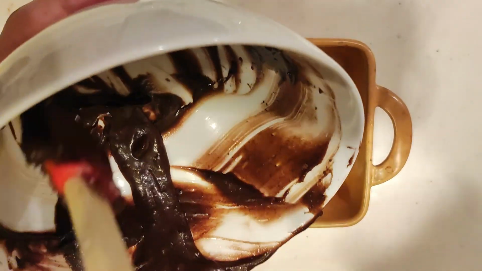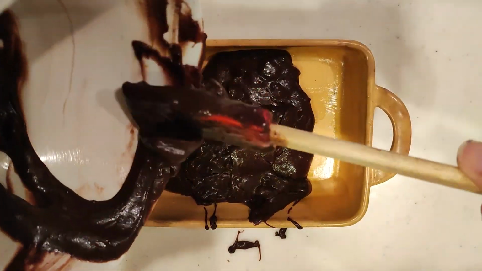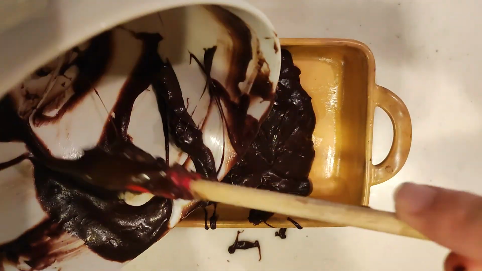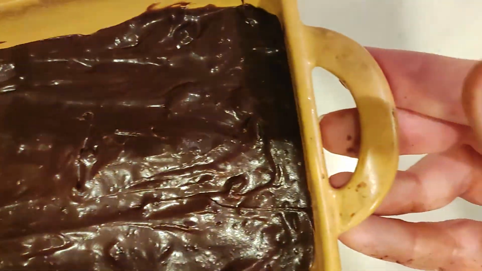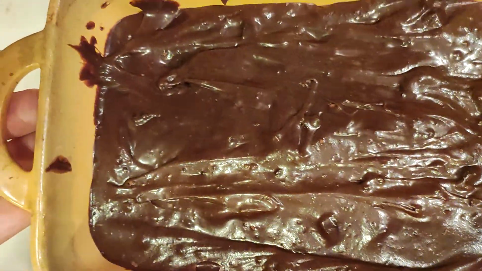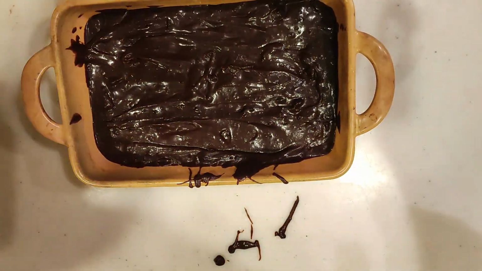There's a bit of spillage. It's quite difficult working with this while looking through the camera too, so don't mind the little mess that I made. And now you just have to spread that evenly across the pan and smooth out the top. And it's ready to go into the oven.